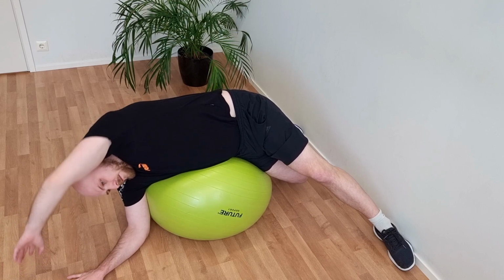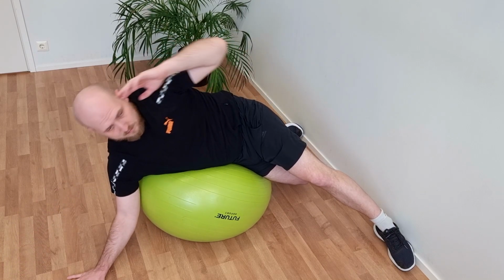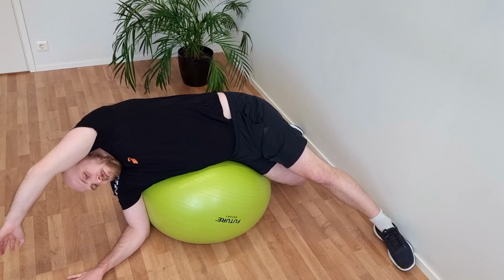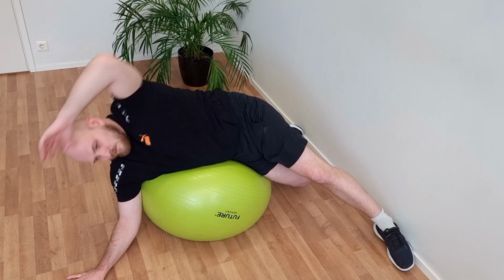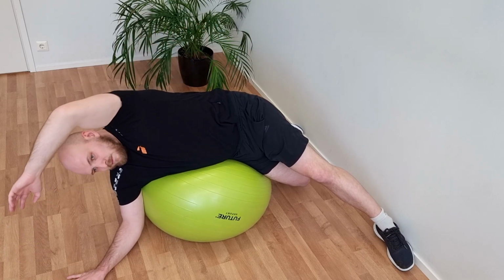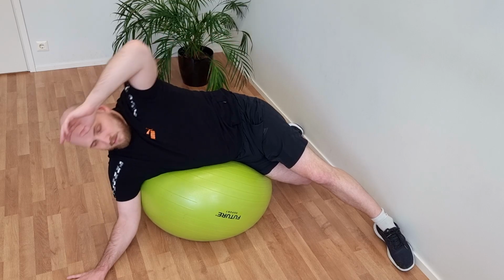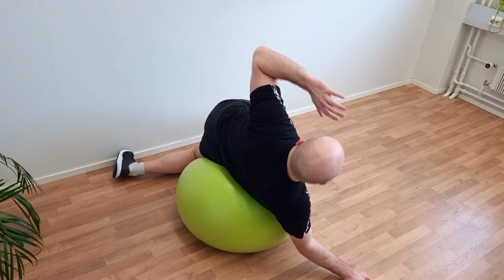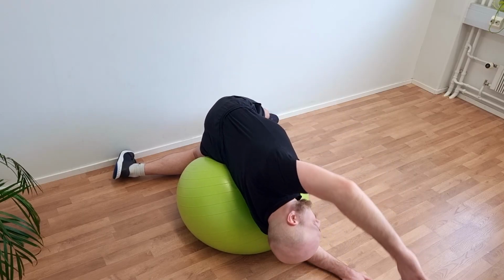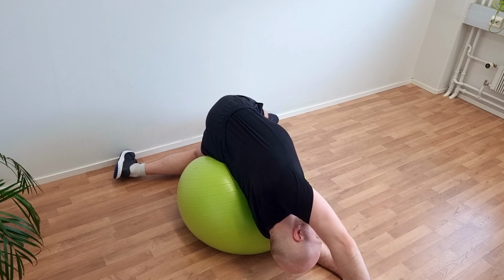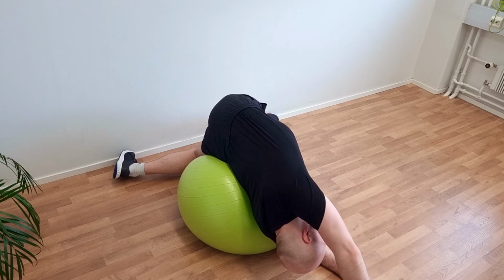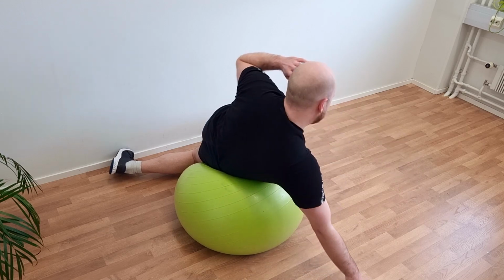Do this with a pain-free motion, and if you have any pain, you can try to limit the movement, but if it doesn't work, then do not do the movement. Depending on your fitness level, you can do this 30 seconds up to 2 minutes per side, and you can do this 3 to 7 times per week.